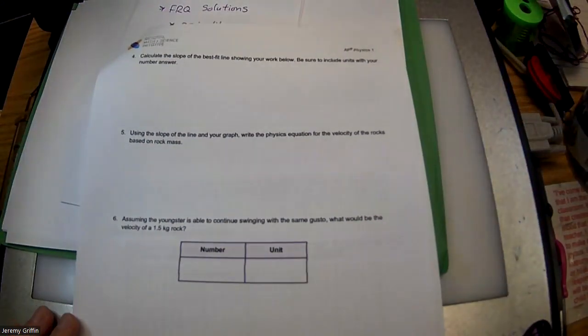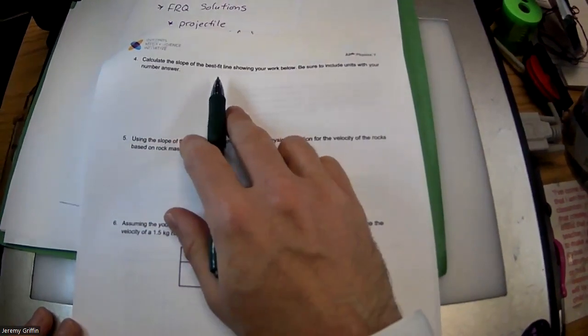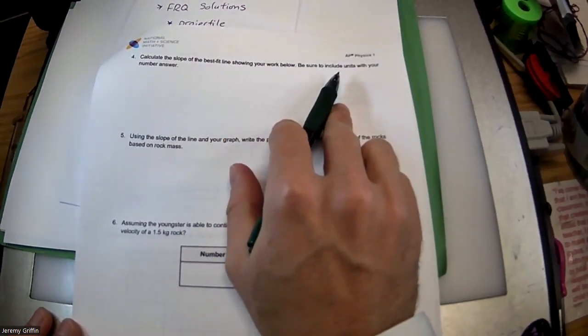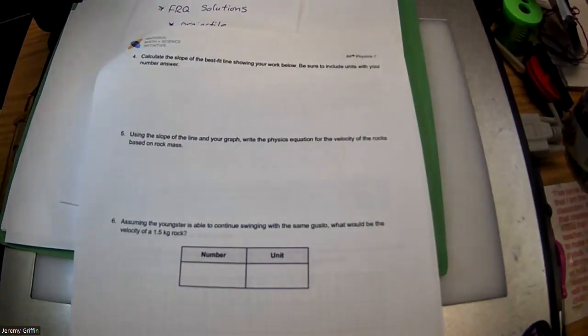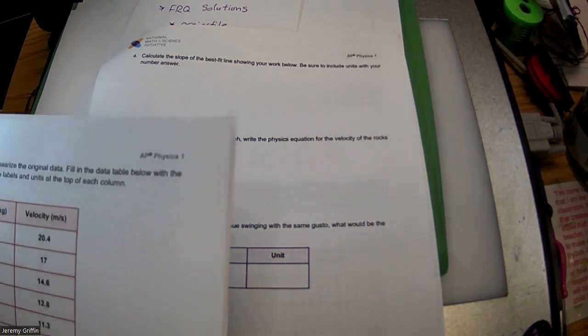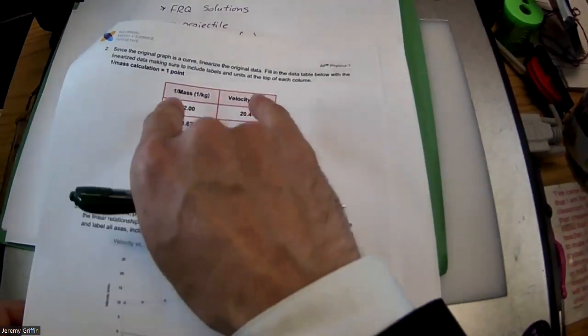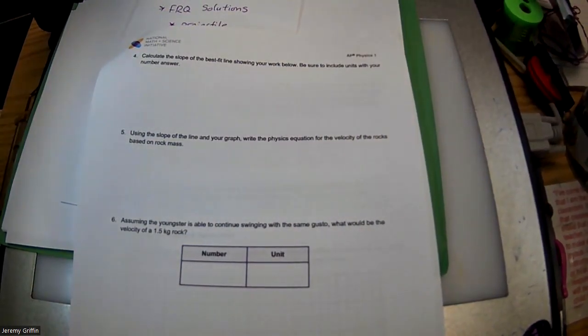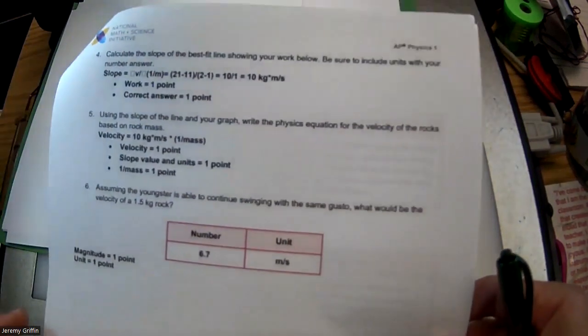Right, then these questions. Question 4, calculate the slope of the best fit line showing your work. Be sure to include units with your number answer, the slope of the line. So, okay, well, I guess we're picking up from the last thing. Would have been really good to do exactly what they did with like 1 over mass and then velocity, but if you did the reciprocal the other way, then I guess you've got a little bit different slope. But anyway, if you did the other, show hands. Did anybody do mass and 1 over velocity? Anybody do that? Ooh, okay, good. All right. So we're all on the same page. Okay, so that'll help us out here.